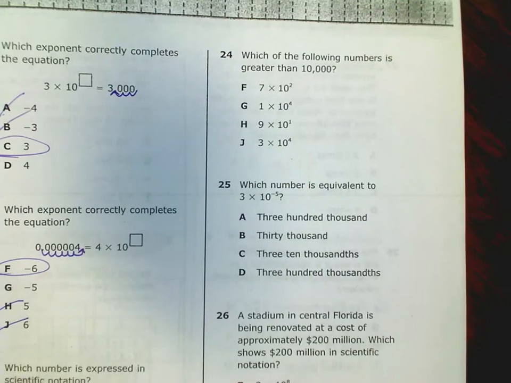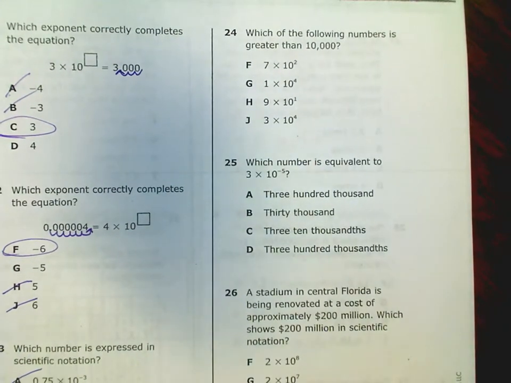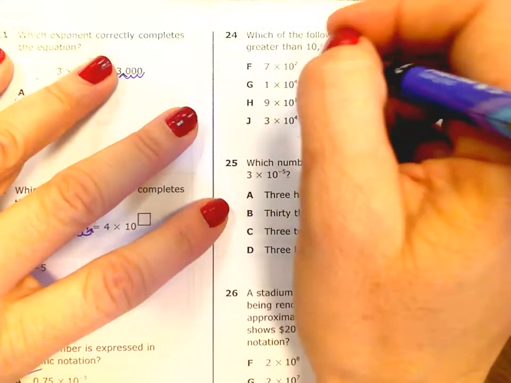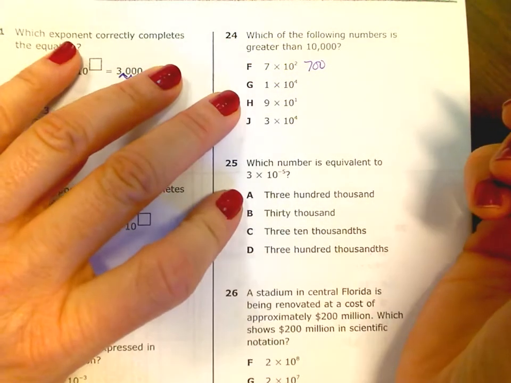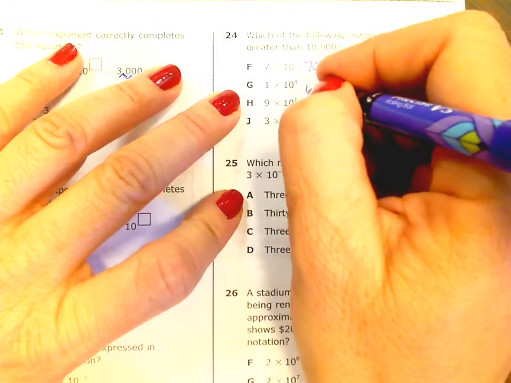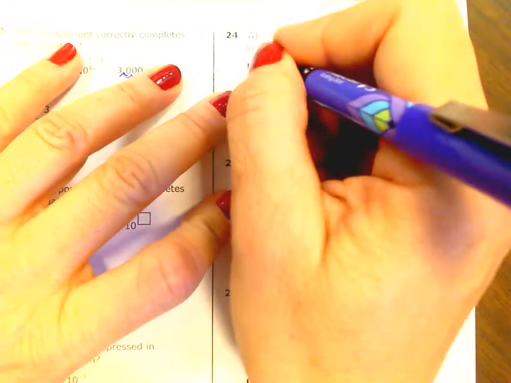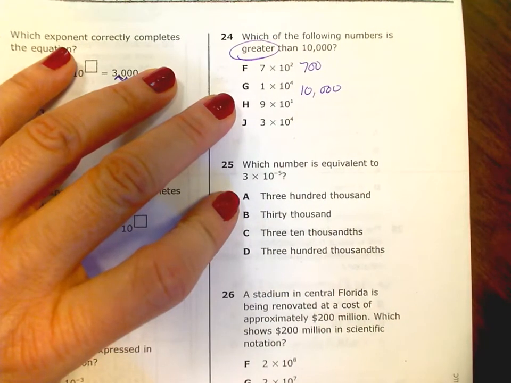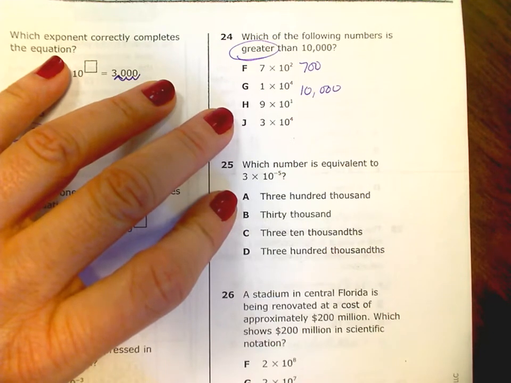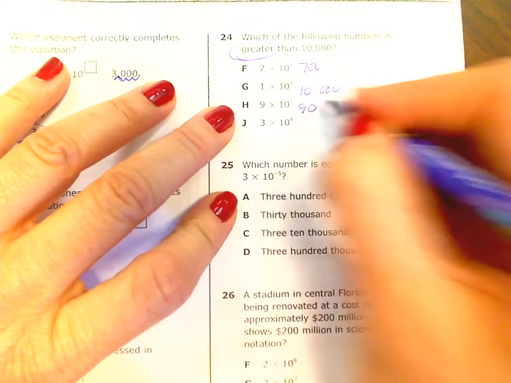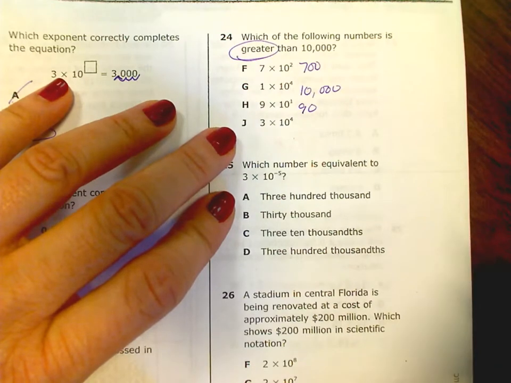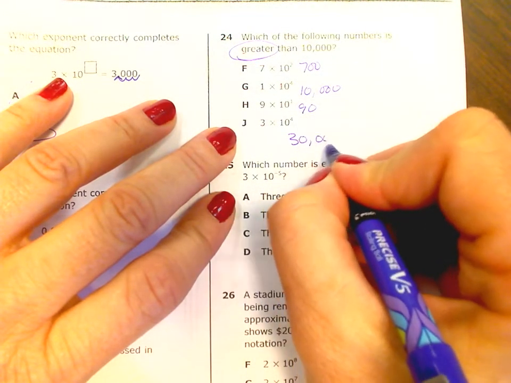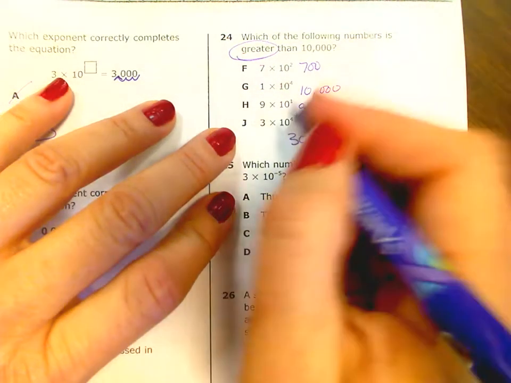Okay, number 24. Which of the following numbers is greater than 10,000? Well, let's plug those into the calculator. 7 times 10 to the second power is going to be 700. 1 times 10 to the fourth power would be 10,000, but we're looking for something greater than 10,000. 9 times 10 to the 1 power would be 90. 3 times 10 to the 4th power would be 30,000. So your answer is J.